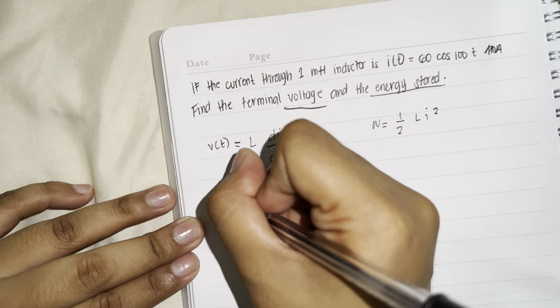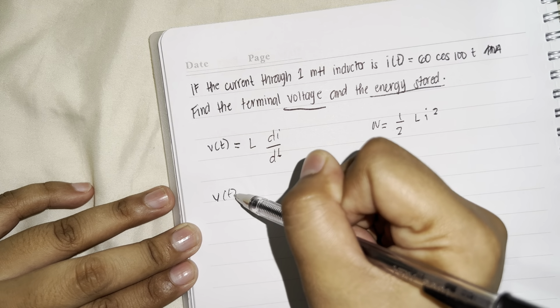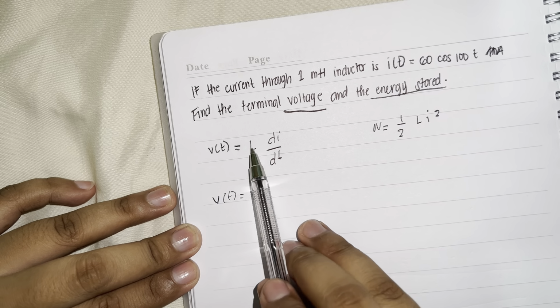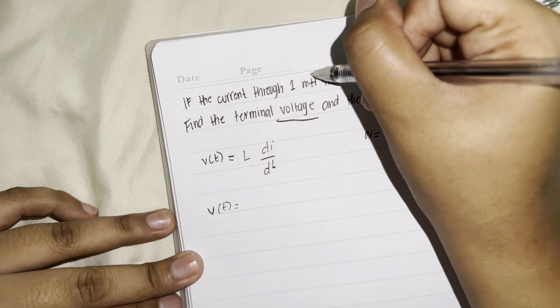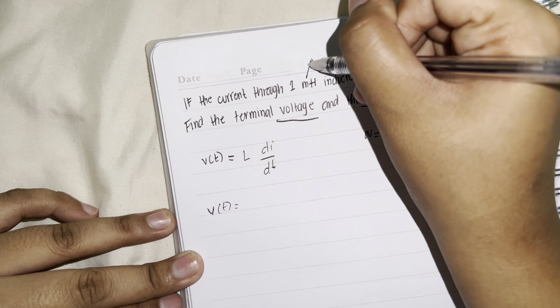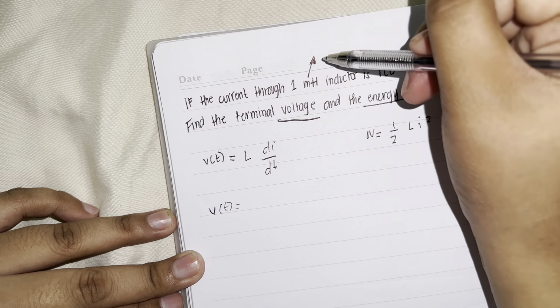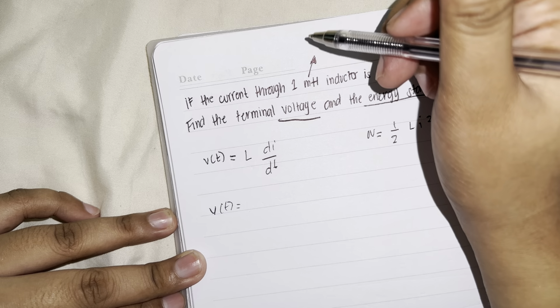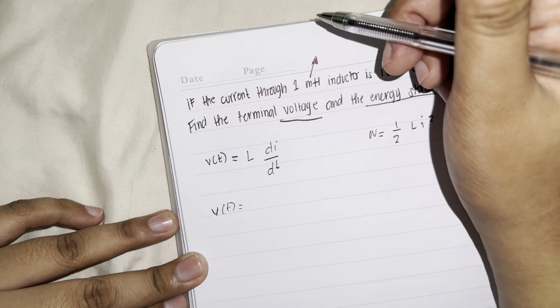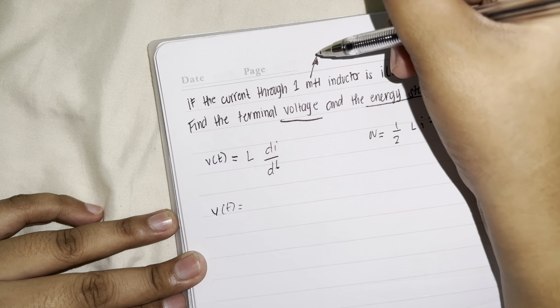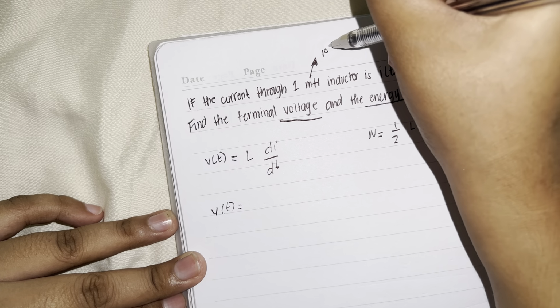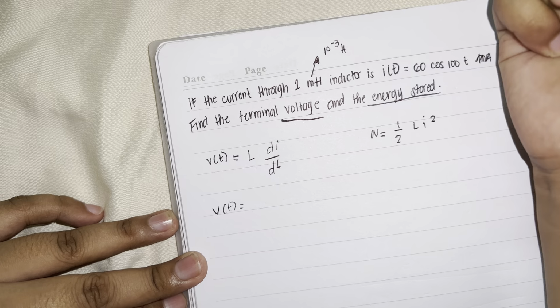So v(t) is equal to the inductor. We could rewrite it into SI units, which is 10 to the negative 3 henry.